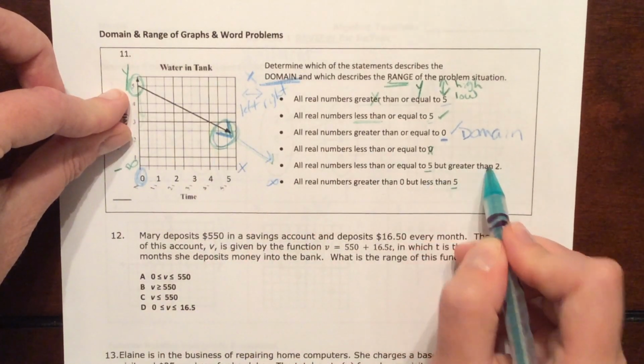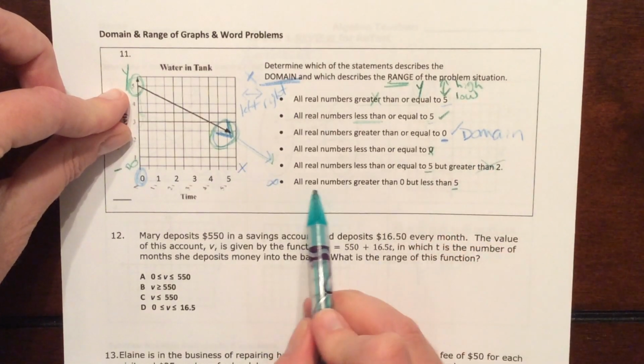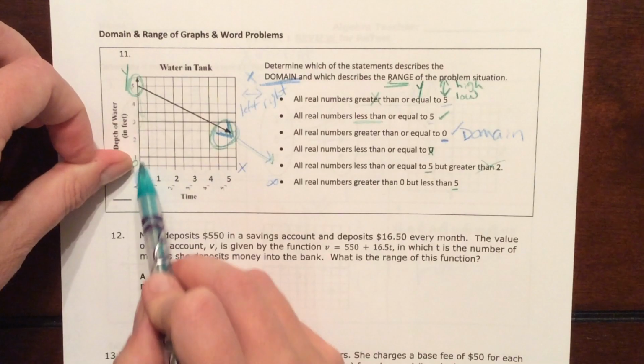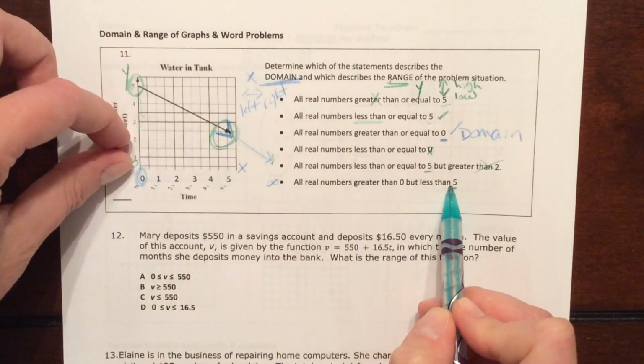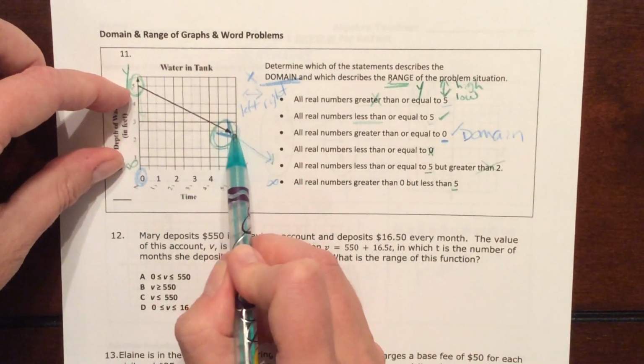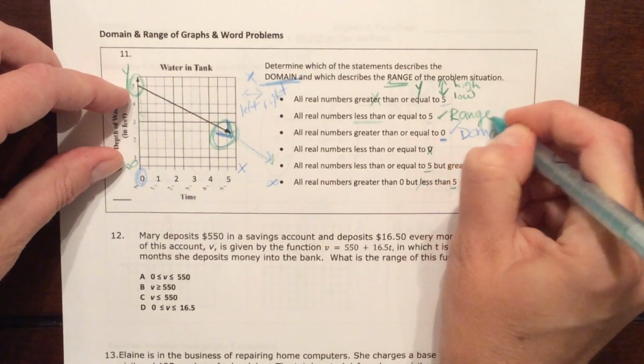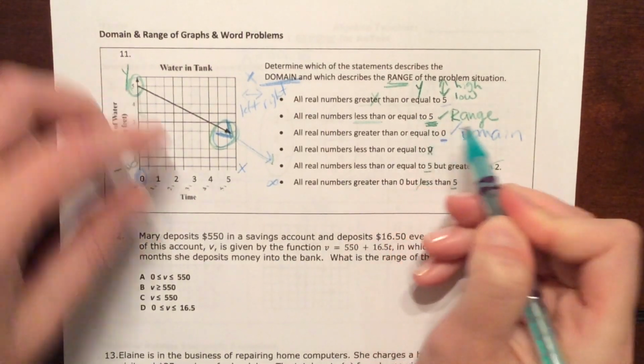This is just between. And then all real numbers greater than 0, so that would be up from 0, but less than 5 down. We keep going because of that arrow, so this won't work. Our range was up here. We only had the one boundary at the 5.